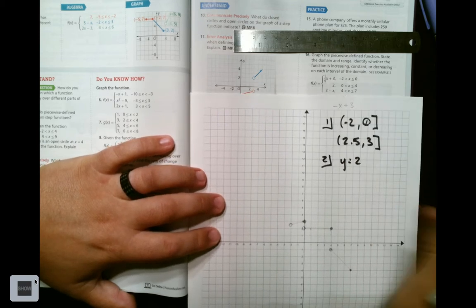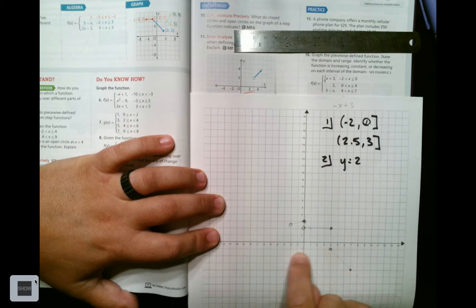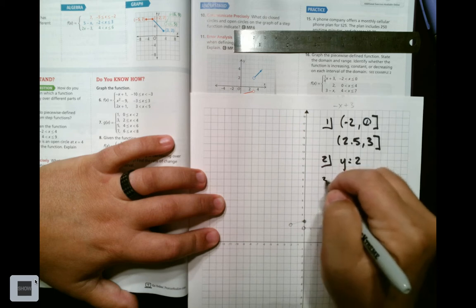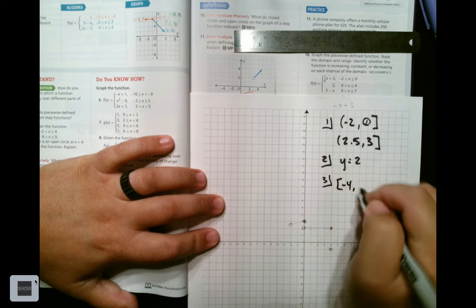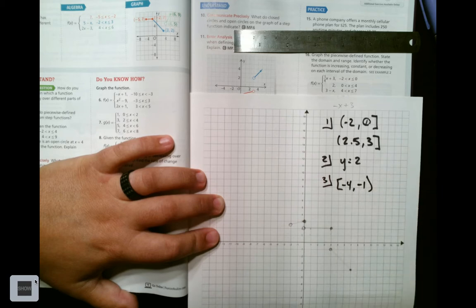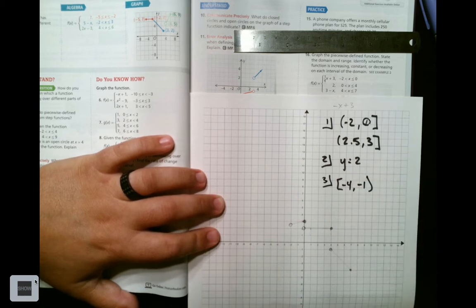And then my third equation, there's my domain. You can visibly look at it. It looks like it exists from -4, including -4, right? It's closed, all the way up to, but not including -1. So for my third equation, it goes from -4 all the way up to, but not including -1. So remember, domain is the width of your function. Range is the height of your function.